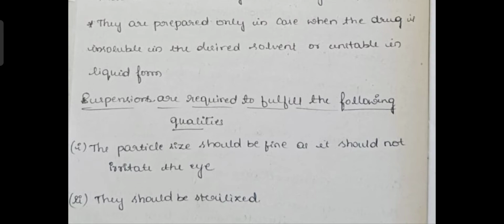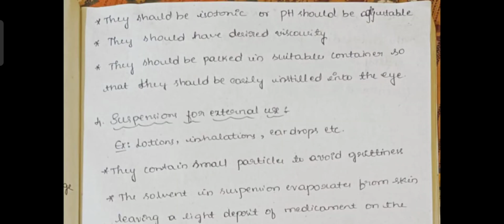For example, if you formulate an eye suspension or eye drop in which the particle size is very big, having grittiness, then it will cause irritation of the eye, then it damages the eye mucosa, and then the conjunctiva, iris, pupil, anything may get damaged. So it should not irritate the eye. The particle size should be very fine. They should be sterilized because it directly comes in contact with the blood vessels of the eye. Hence, the preparation should be sterile in nature.